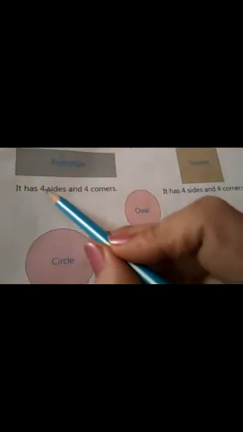I told you it has four sides, 1 2 3 4, and it has four corners where two lines meet. This part is called a corner. So 1 2 3 and 4. Similarly, a square also has four sides and four corners. Sides are 1 2 3 and 4, and the corners are 1 2 3 and 4.